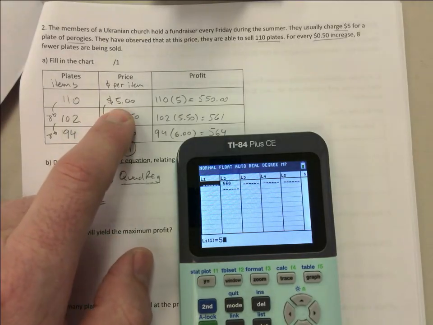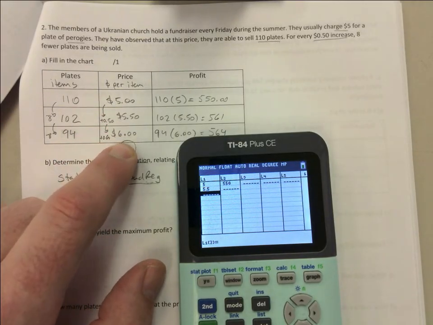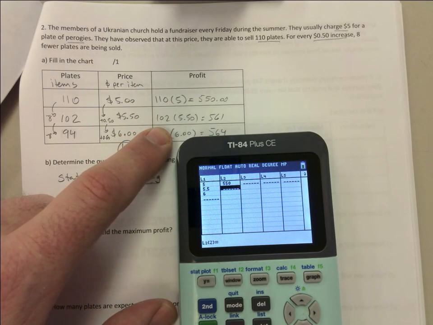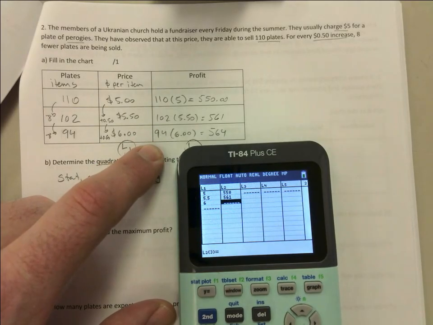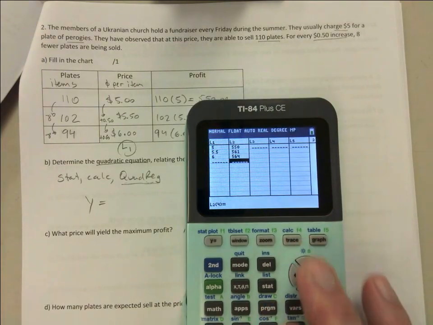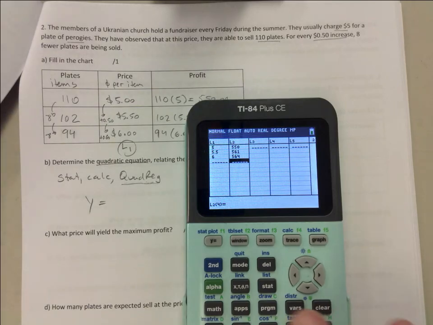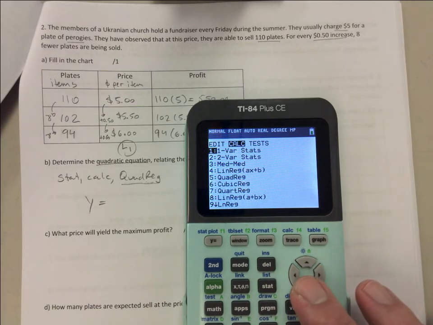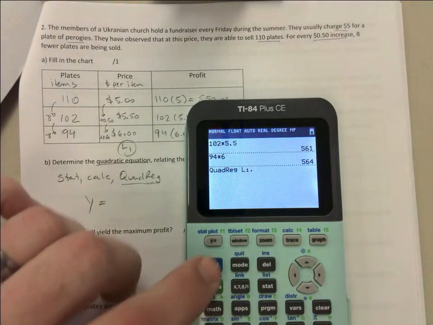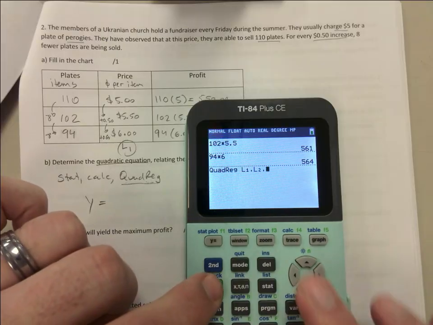I make sure the price goes in, right? And then this is 550, 561, 564. You don't have to do any graphing yet if you don't want to. You go stat, calculate, quadratic regression. Let's feed it all the inputs that it needs to.